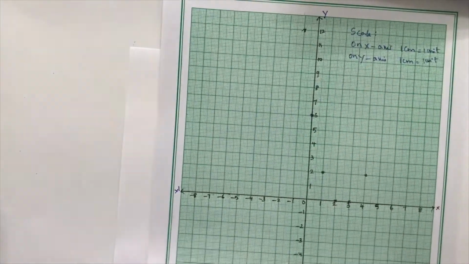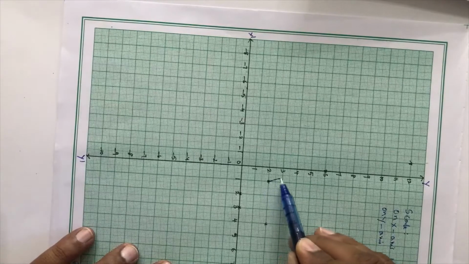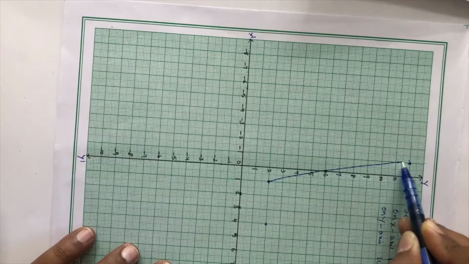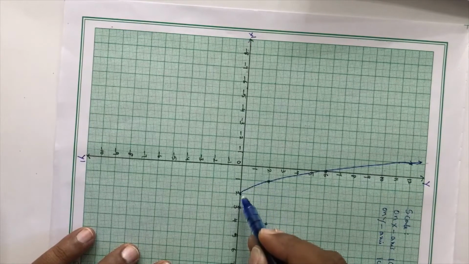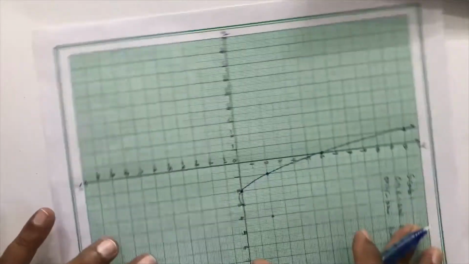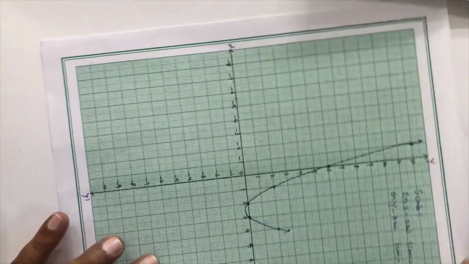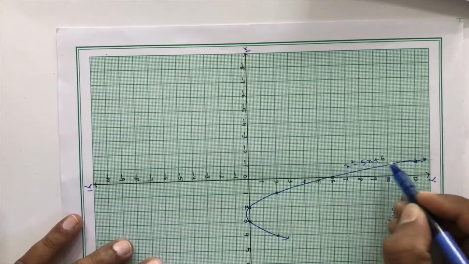Now see these points, I need to draw a curve, so I'll turn the graph. Now I'll join, and I'll get a parabola. In this way you should draw the parabola. Don't join directly, take short curves like this, then join. So this is a parabola for x square minus 5x plus 6.